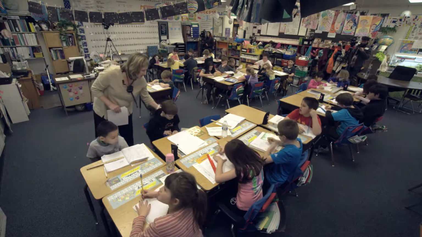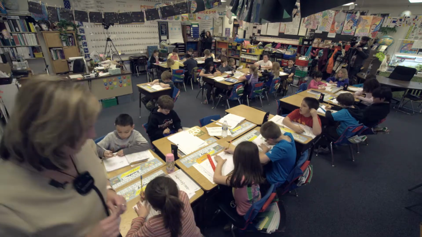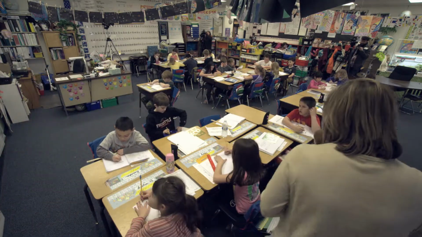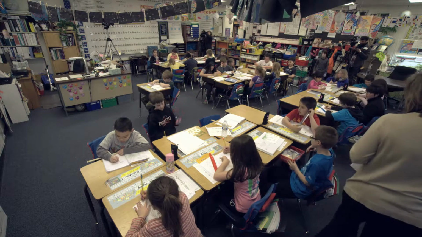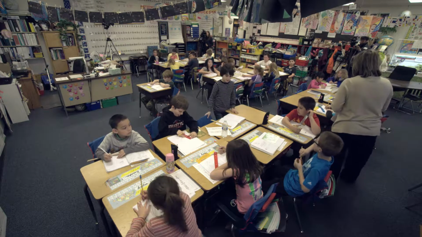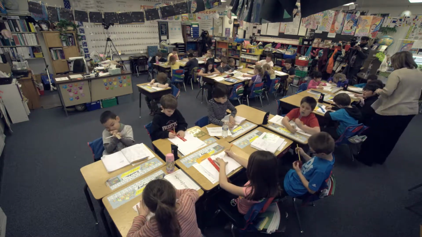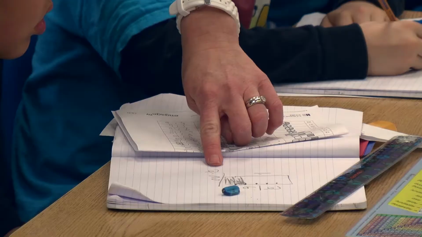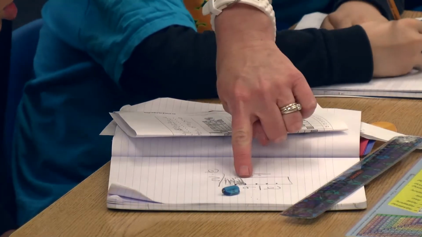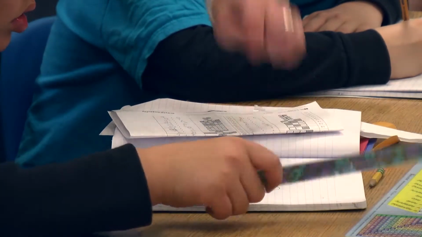You don't have anything on your paper. Let's get started. Remember, if you do answer the first question, you can work on the bonus. Okay, so how do I know how you partition these into 6s? Because I only see your little lines here.